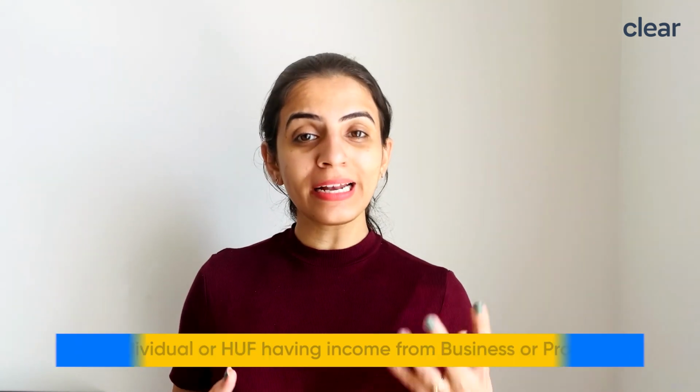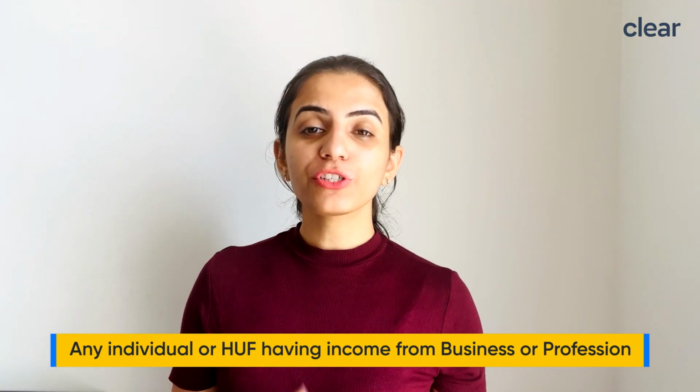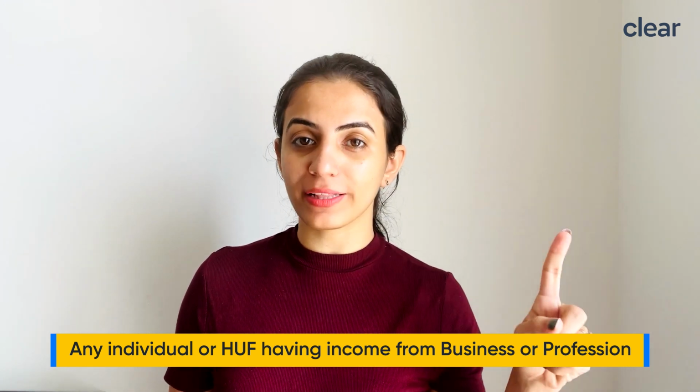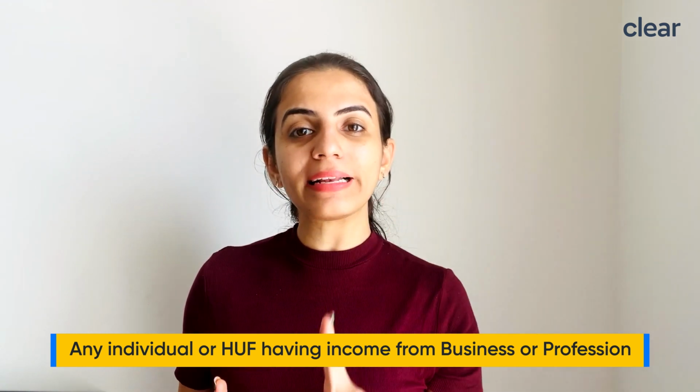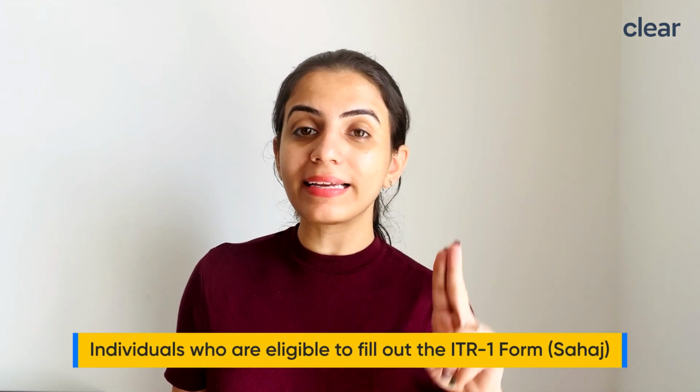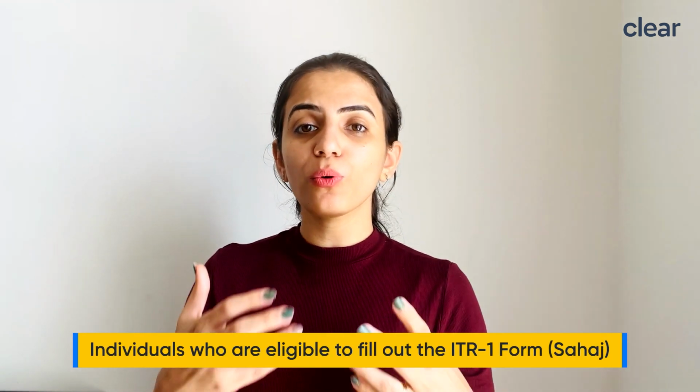Now let's see when ITR-2 cannot be filed. Any individual or HUF which has income from business or profession, that is any individual carrying on a business, cannot file ITR-2. They will have to file, for example, ITR-3. And second, individuals who are eligible to file ITR-1 form. Suppose you have a salary income plus some house property income from one house, then you are eligible to file ITR-1 and you need not file ITR-2 because ITR-1 is already applicable to you.